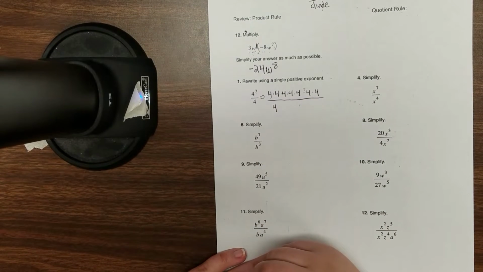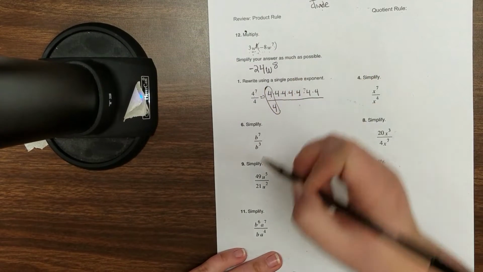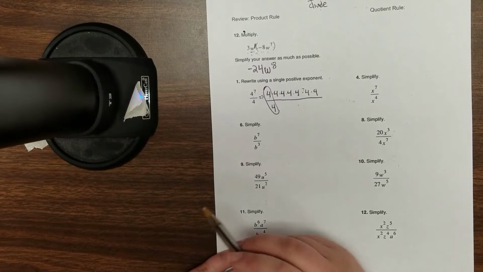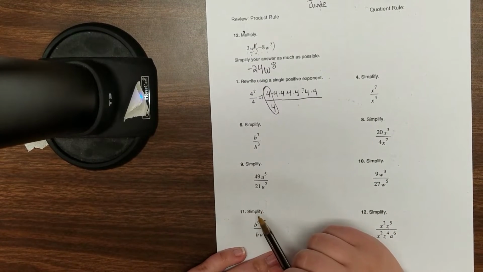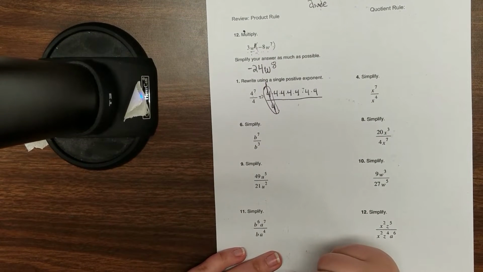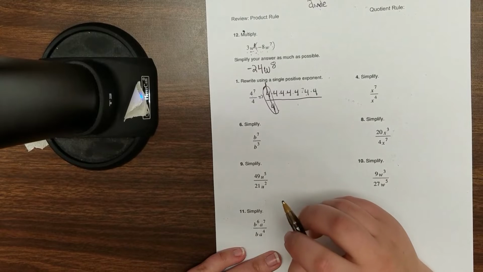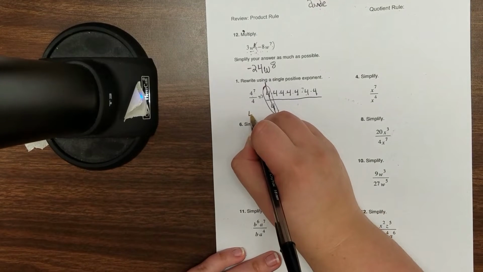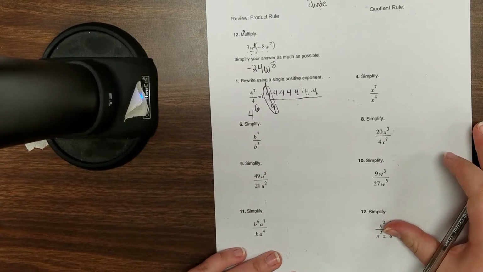Now we've seen something like this before. Notice we have a 4 and a 4 on top and on bottom. When we have this, it means it's 4 divided by 4, which is the same thing as 1, or we can do my favorite part of math, which is cross it out. So now how many 4s do I have left over? Well, I have 1, 2, 3, 4, 5, and 6. So to rewrite this with a single exponent, my answer is going to be 4 to the 6th power. Okay? So that's how we do it.